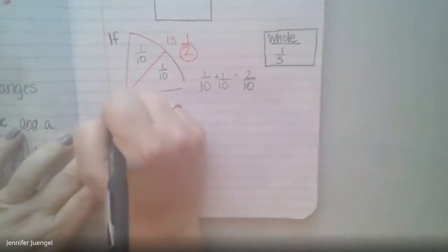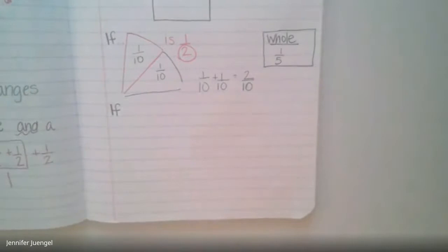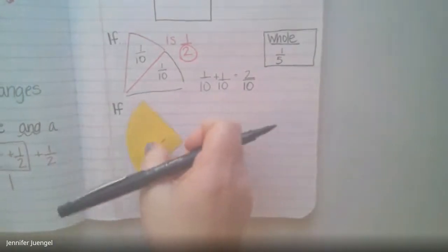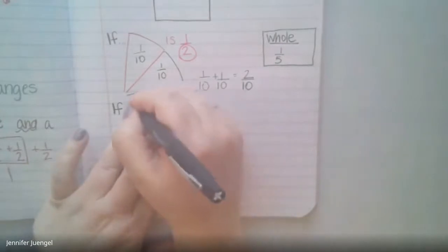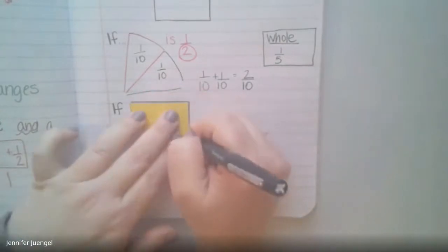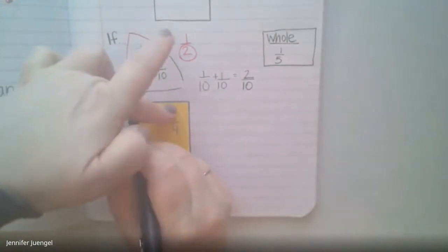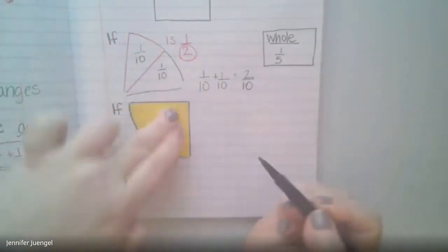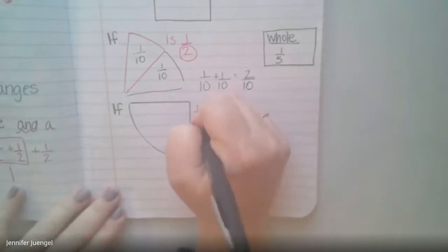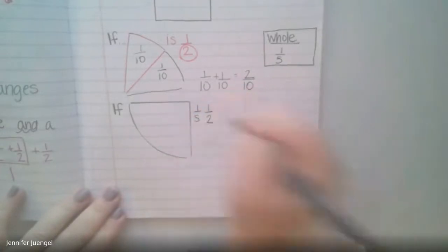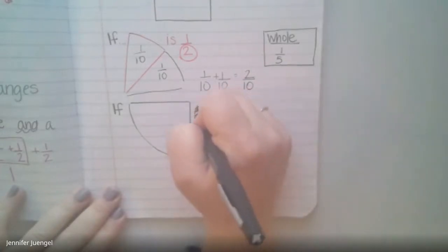What if I said this piece is 1/2? Do you see how I did that?